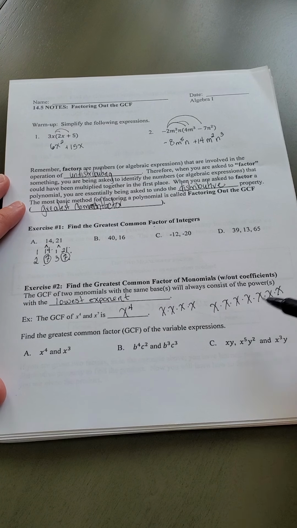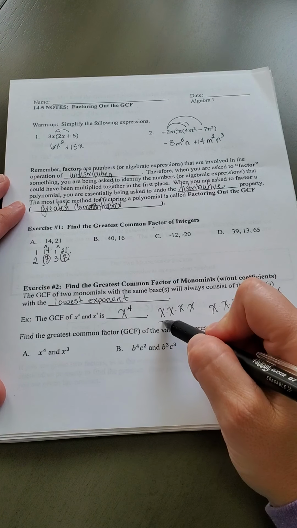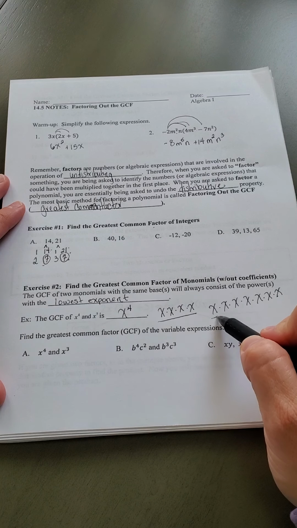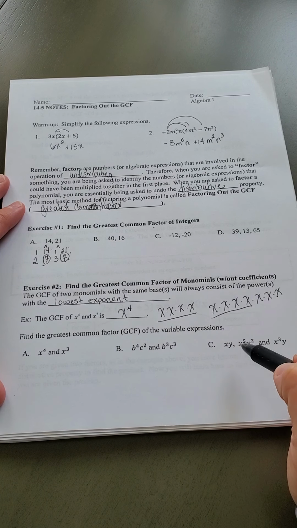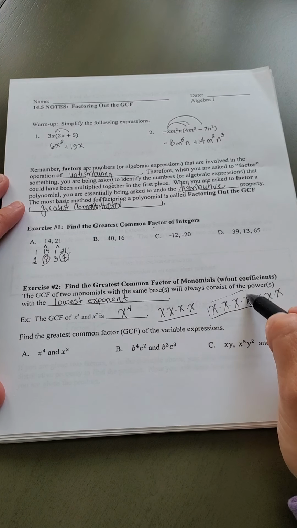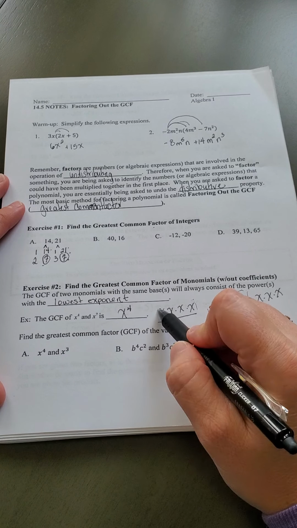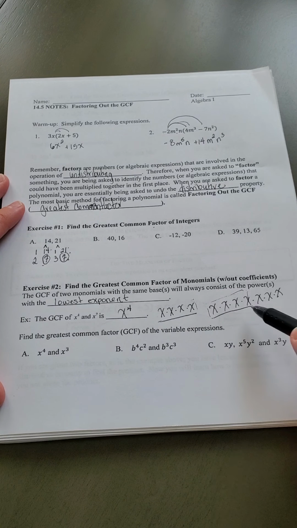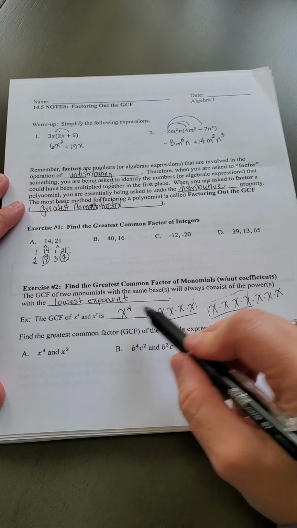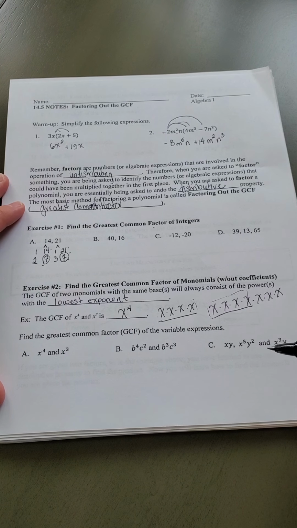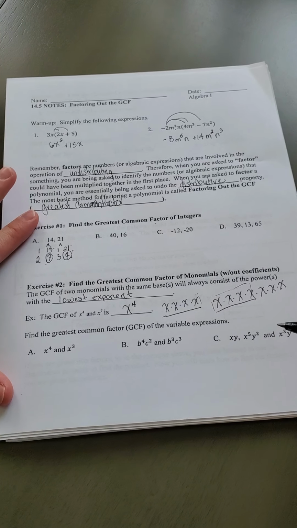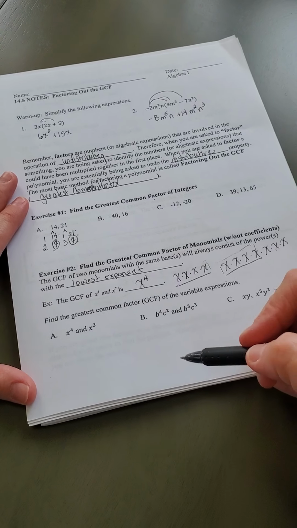So you look and see how many x's they have in common. Well, there's 4 here, and this guy definitely has 4. So that means we could technically factor out 4 x's from each of these. So x to the 4th is what they have in common, which makes it their greatest common factor.